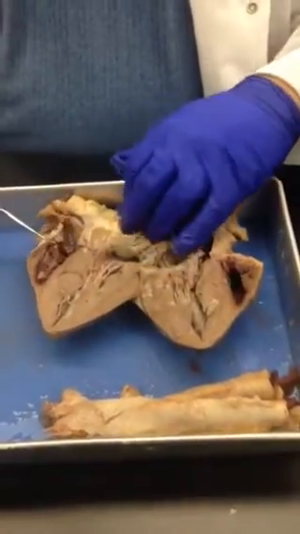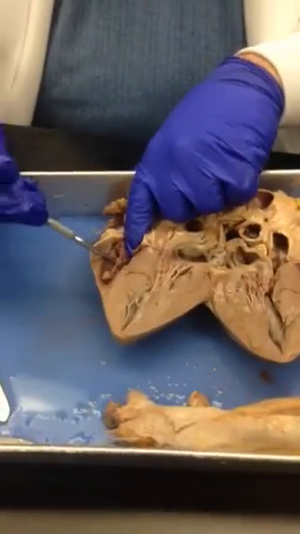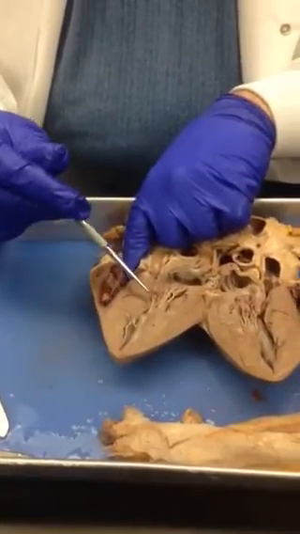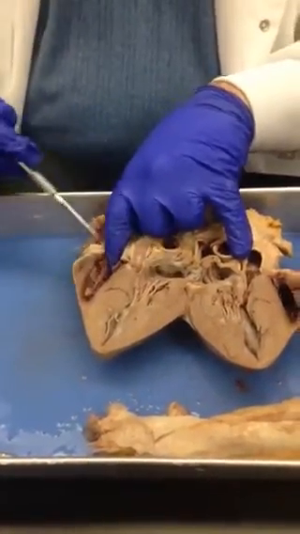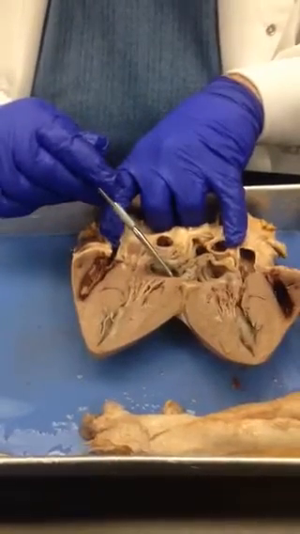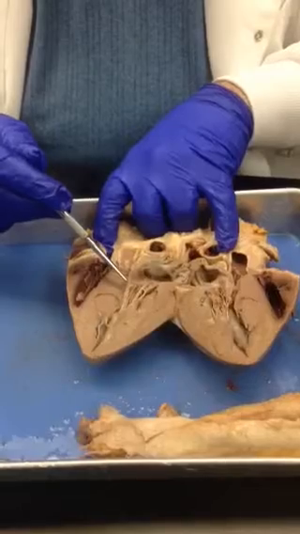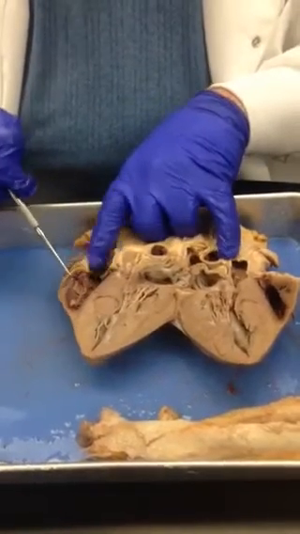If I open this up a little bit, you see there's a chamber right here above these valves right here. See those little strings, okay, and flaps? So above the AV valves has to be the atrium, okay? So this is the right atrium, that's the left atrium, all right? The AV valves, okay, right here are atrioventricular valves. There are a couple of ways to name them.